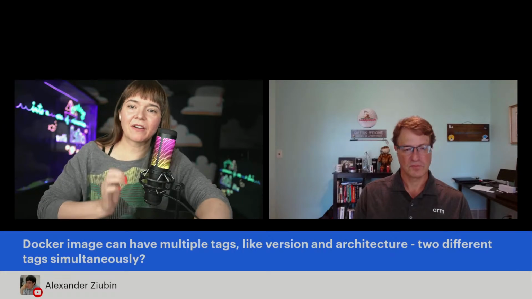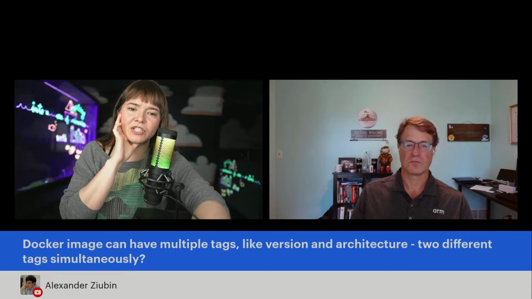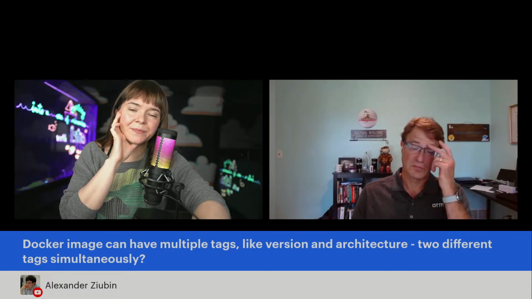I'm not quite sure about this question, but maybe you can help me figure it out. Docker images can have multiple tags, like version and architecture. So I guess I don't understand the question. Two different tags simultaneously? Does that make sense to you? A little bit. I don't know.